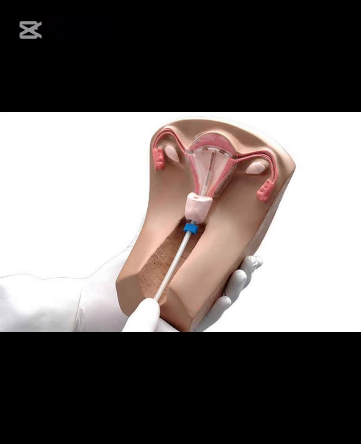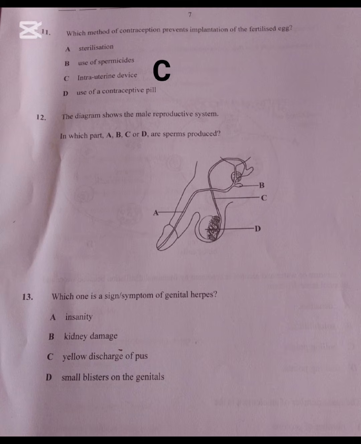So the intrauterine device prevents pregnancy by hindering the implantation of a fertilized egg, that is the embryo, in the uterine lining. It does this by creating an inflammatory response within the uterus that makes it difficult for an embryo to attach and develop. Let us proceed to number 12.